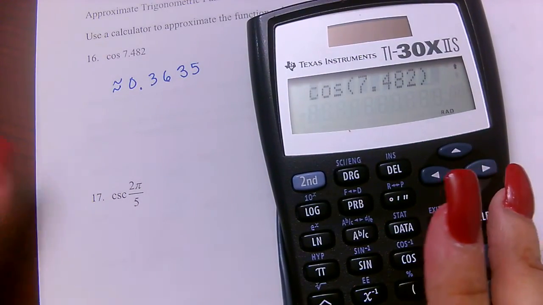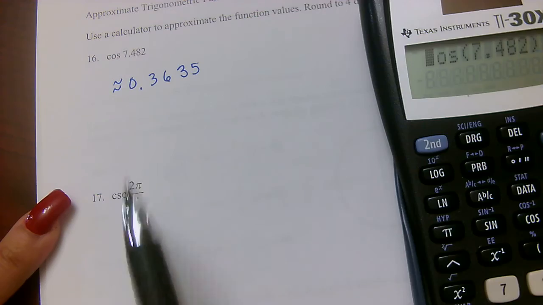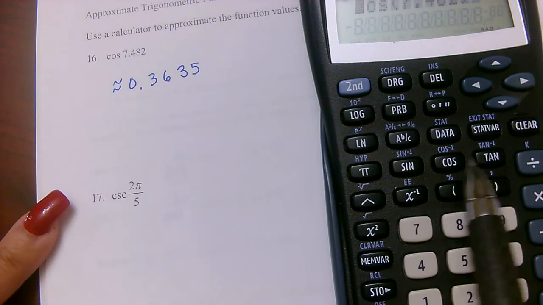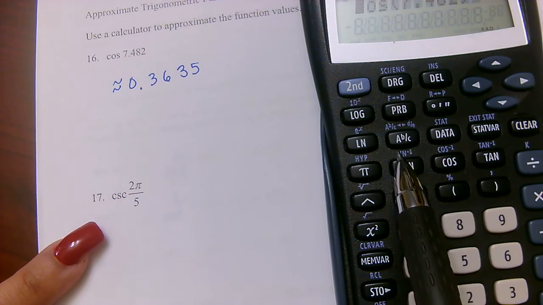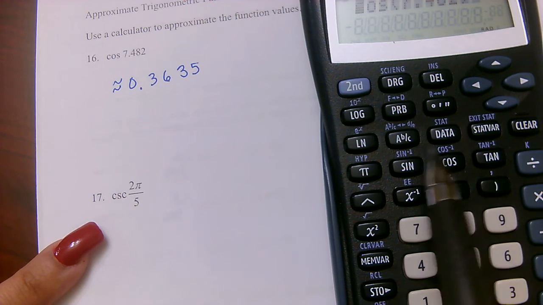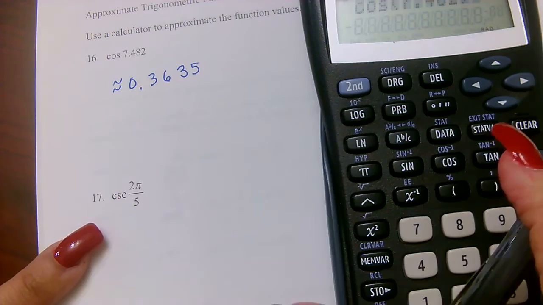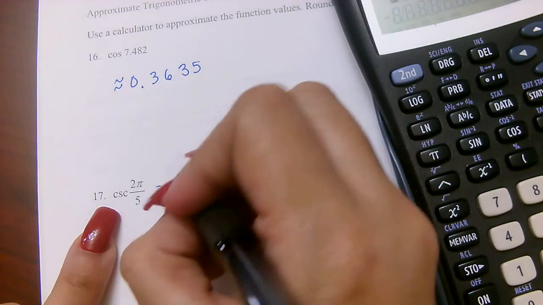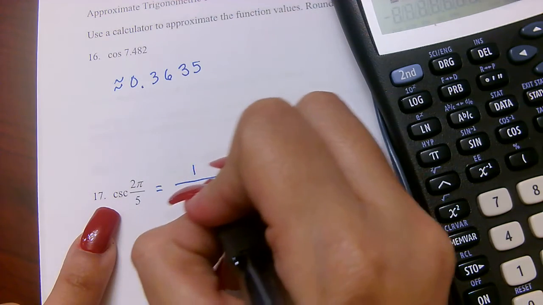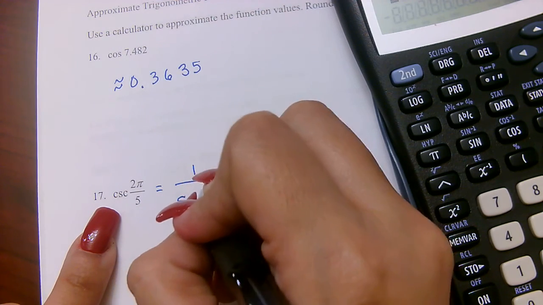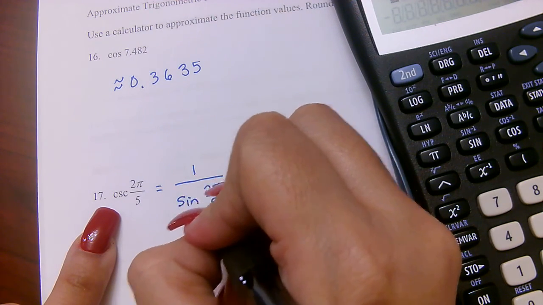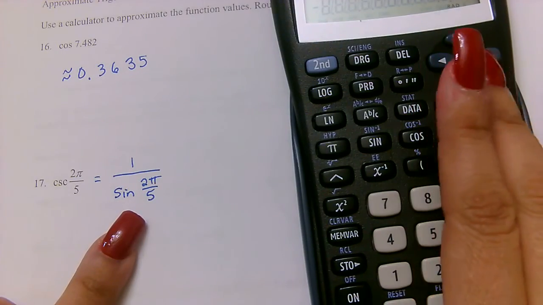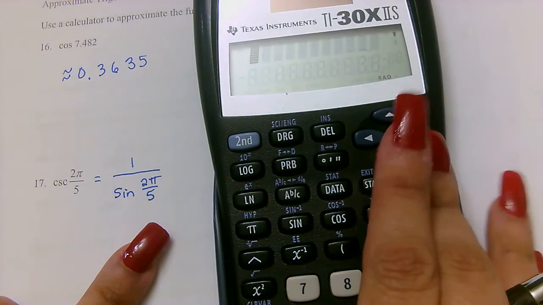Now, here's the problem with this one. Notice that we don't have a function with cosecant on it. We do have inverses, but this is going to be completely different, and these are not the same as this, okay? So don't use the exact same key. The reciprocal of cosecant is sine. So this is the same thing as saying 1 over sine 2 pi over 5, okay? Write it out like this, and then we can go ahead and put it in the calculator.